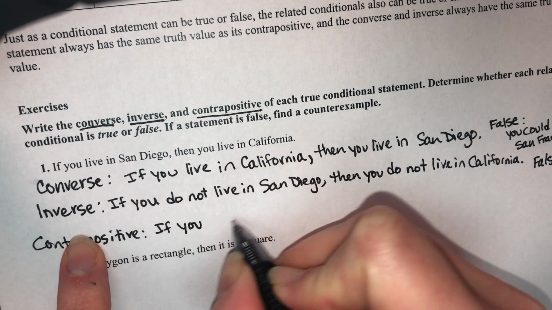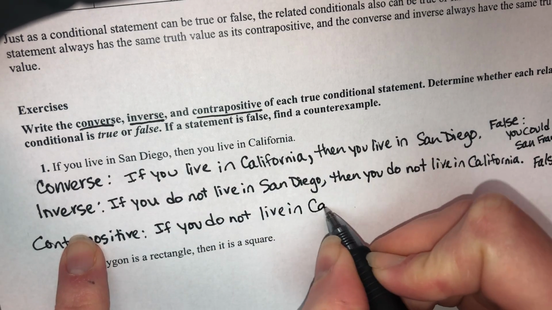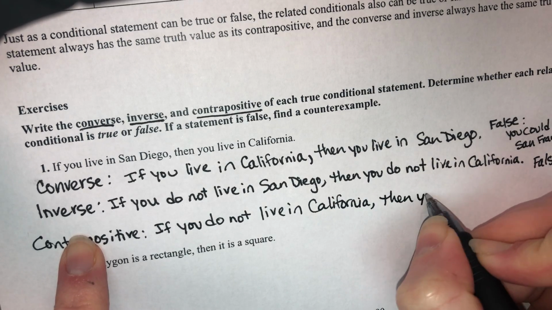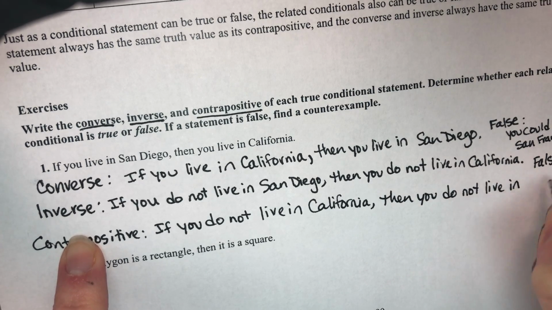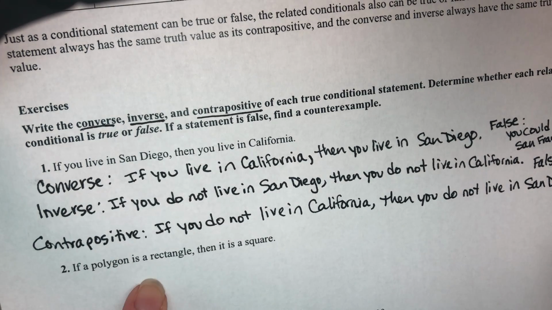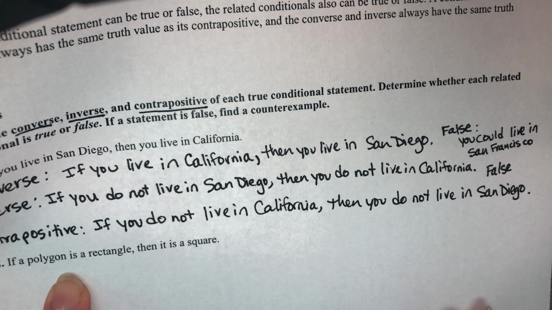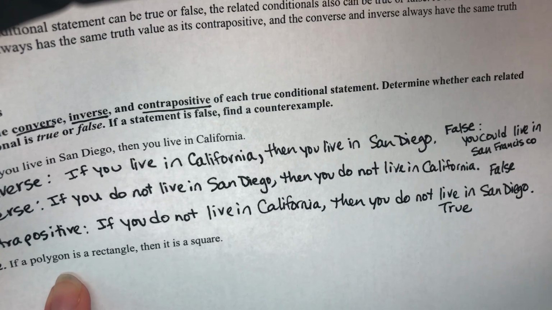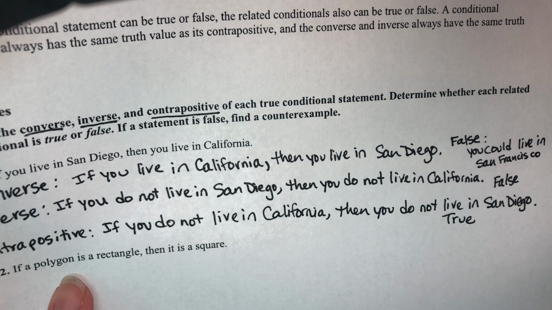If you do not live in California, then you do not live in San Diego. So if you don't live in the state of California, then you do not live in the city of San Diego. That is a true statement. Because if you are outside of California, you're definitely not in San Diego.